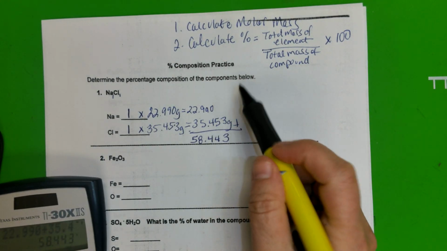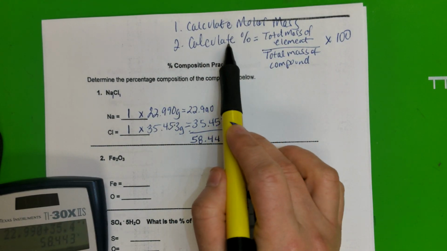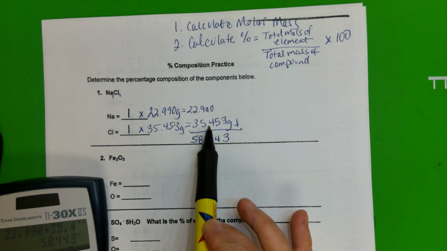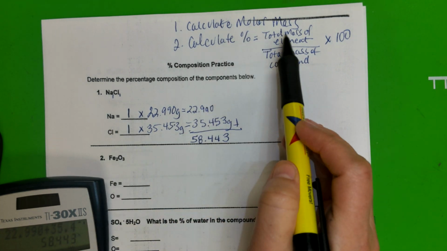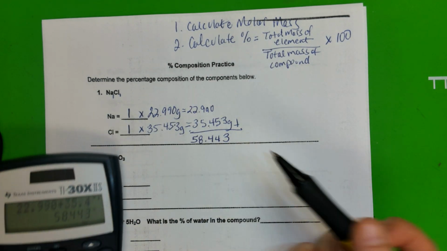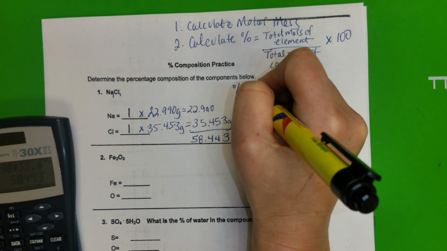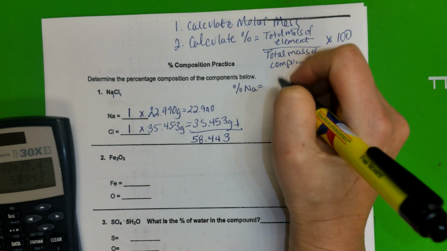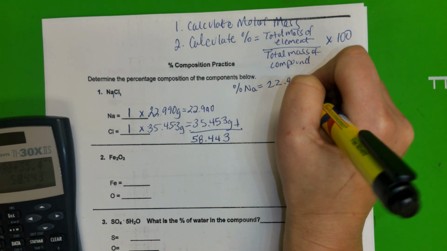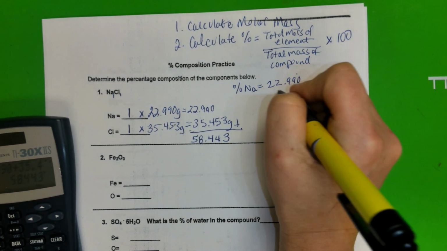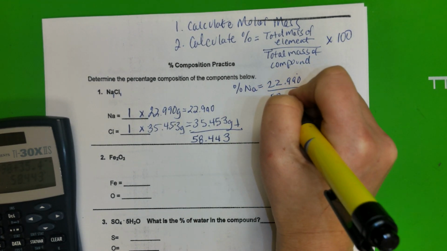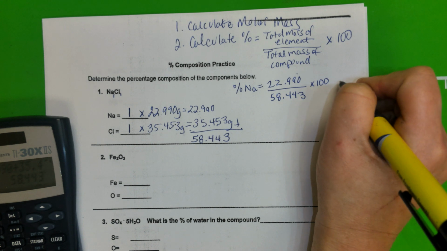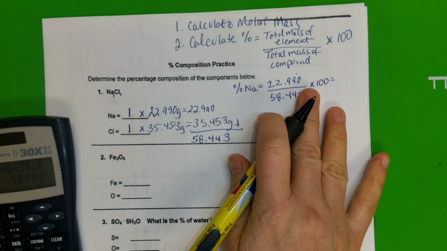Now that we calculated the molar mass, we already did step one. Now we're ready to do the calculation of percentage. We have to do it for each one, so let's start with sodium. The percentage of sodium is equal to the total mass of the element, 22.990, divided by the total mass of the compound, 58.443, and then you multiply it by 100. I'm just going to set it up and then we'll calculate it.